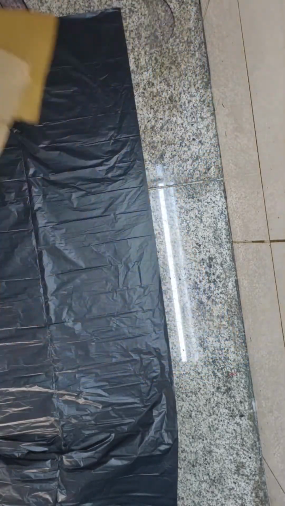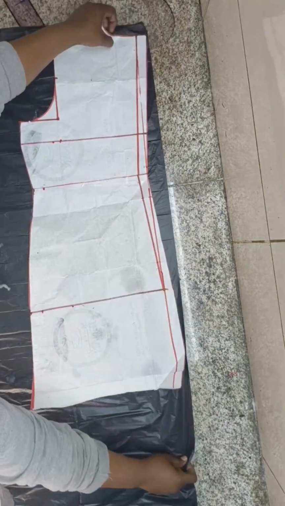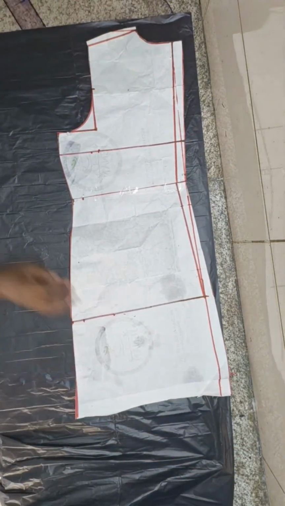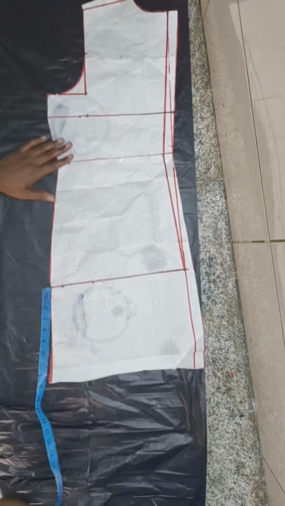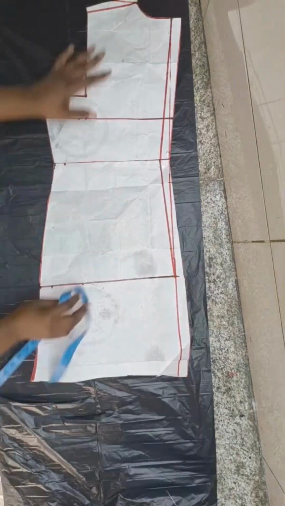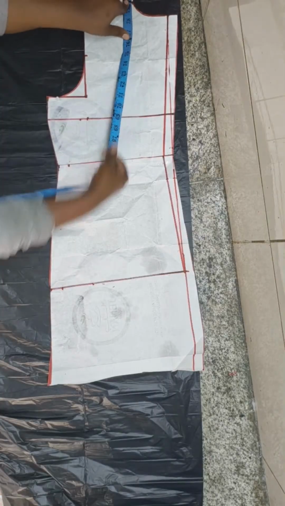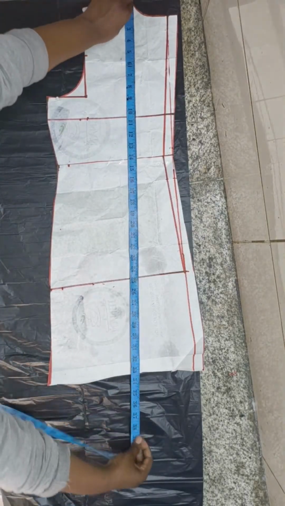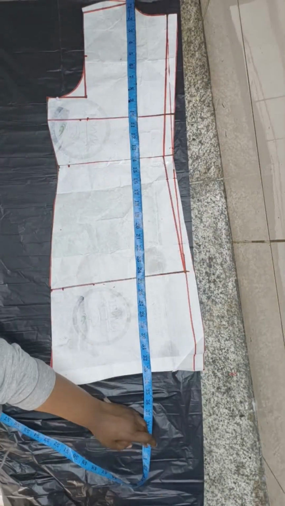Let me start with the back, because I need 2 pieces for it, and I'm going to determine the length of the dress I want. So I'm going to take 42 inches. I think it will be enough. 2 inches might be so long, but anyways, let's take exactly 40. So I'll take 40 from here. Okay, so this is the point.